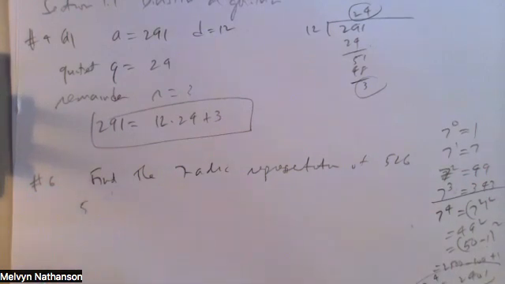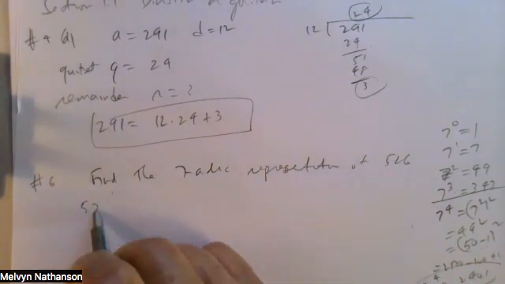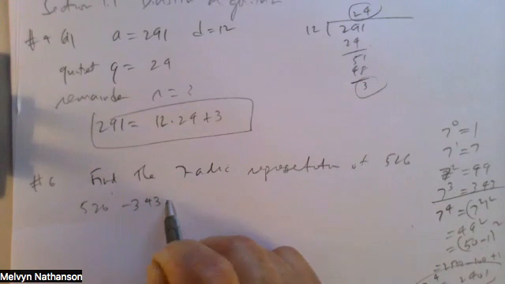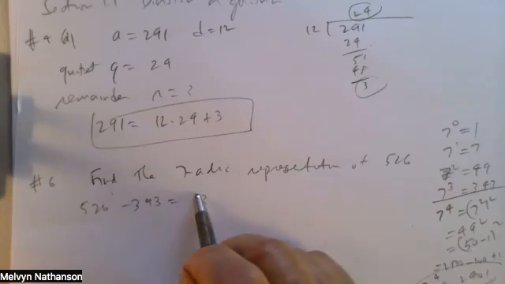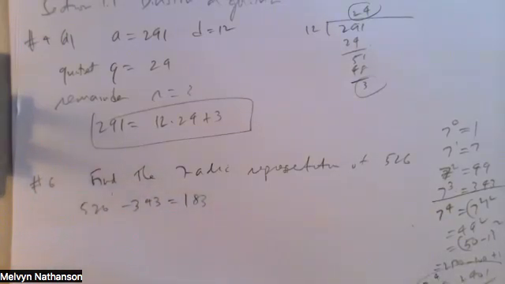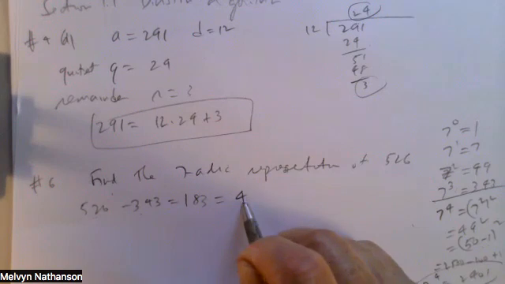And 343 clearly goes into 526 just one time. 526 minus 343 is what? 6 take away 3 is 3. 12 take away 4 is 8. 4 take away 3 is 1, is 183. So 526, the highest power of 7 no greater than this is the third power, 343. You subtract, you get 183. The highest power of 7 less than 183 is 49. 49 goes into this 3 times.